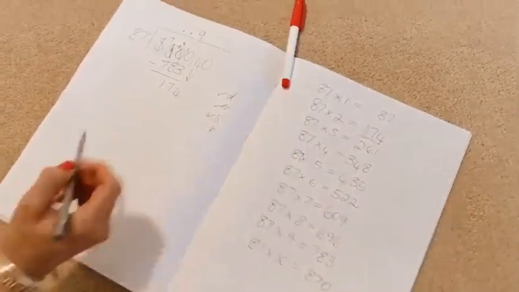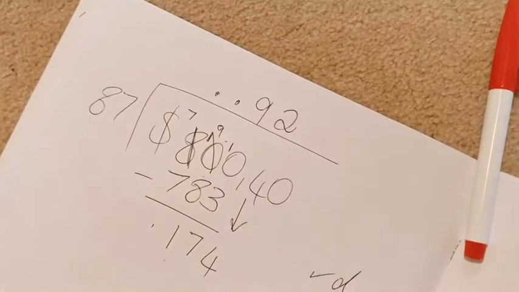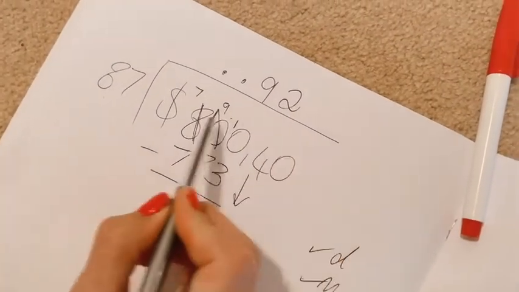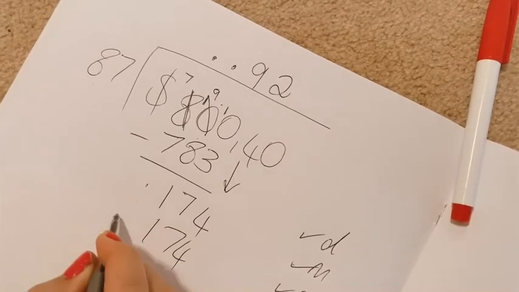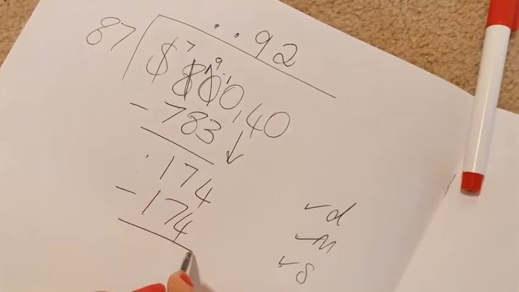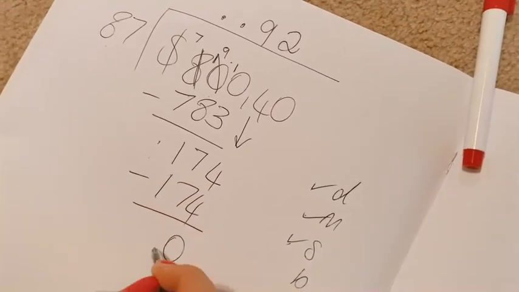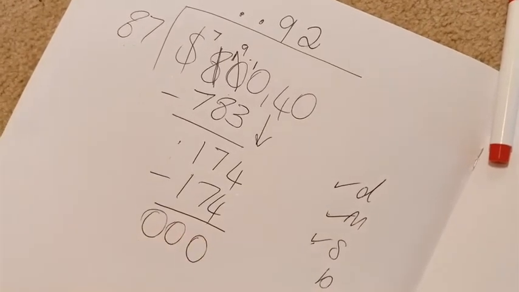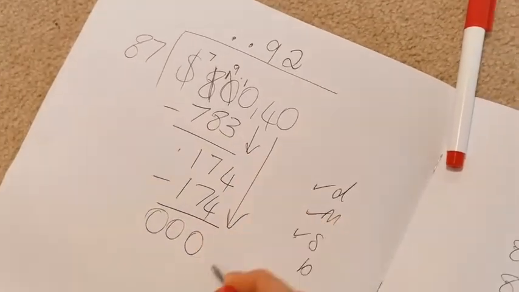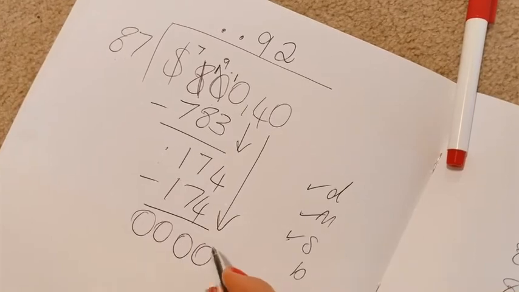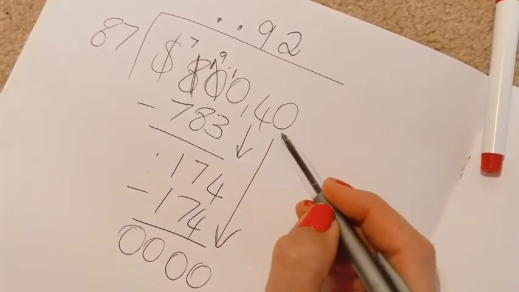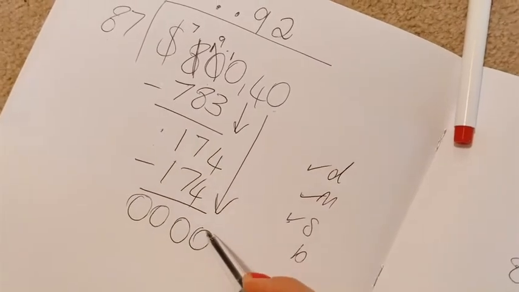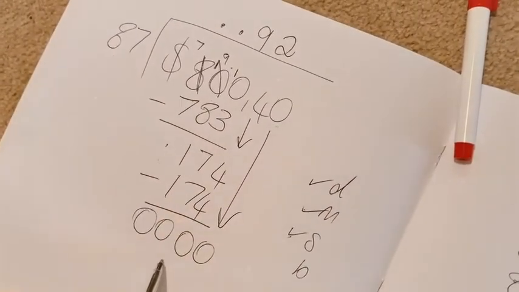So it is 2 times, and I put my 2 up at the top. 2 times 87 is 174. Take away 0, 0, 0. Bring down, this is a part that I could have forgotten. But remember the last number I brought down was a 4, and there's still this 0 that needed to be brought down. 87 goes into 0, 0 times.